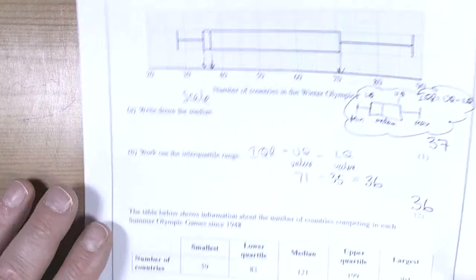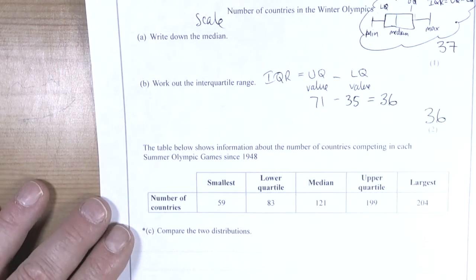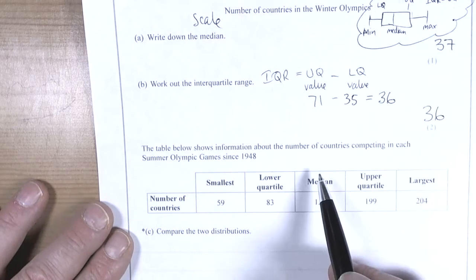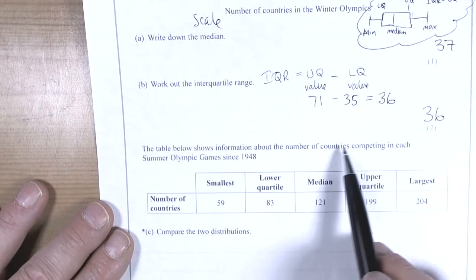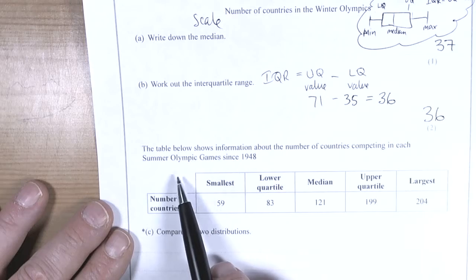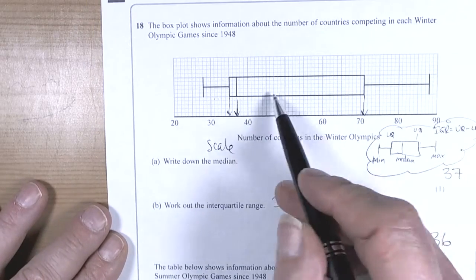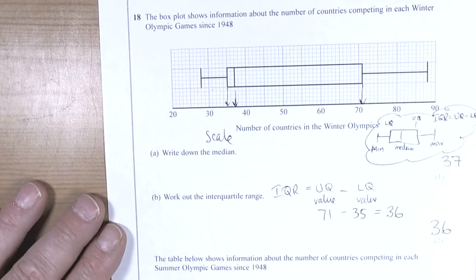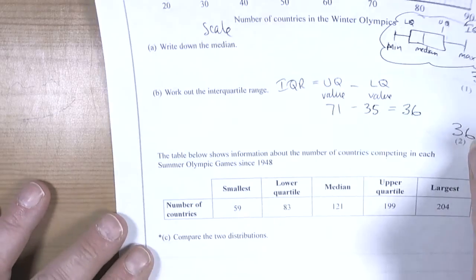Okay. Then the question goes on and talks about another distribution. The table shows the number of countries competing. So this one was about the Winter Olympics, and this one is about the Summer Olympics. So we're comparing winter and summer.